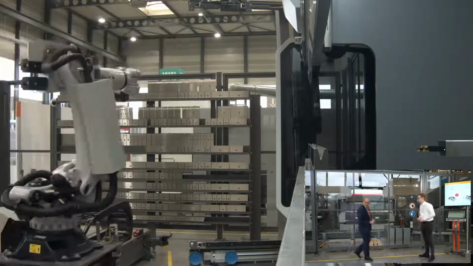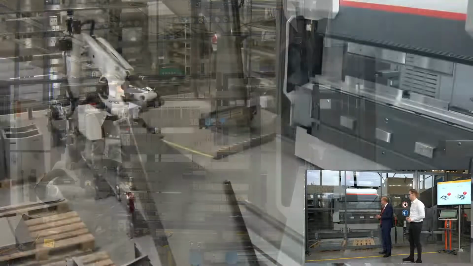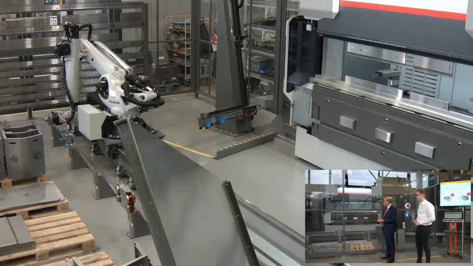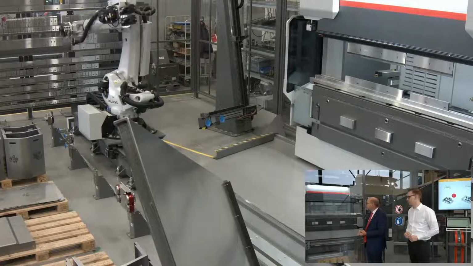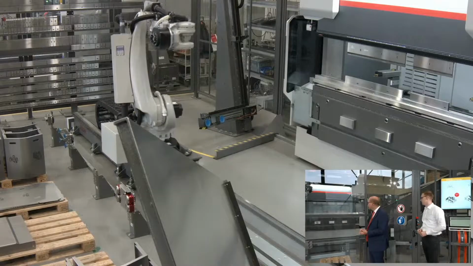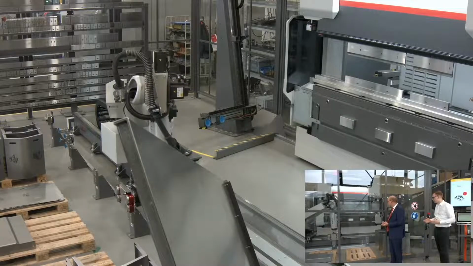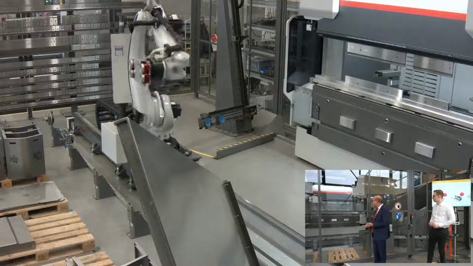Okay, so now it's going to change the gripper. It's putting the tool changing gripper away. Yes, it will get another one. You see how easily it goes. Then it takes the gripper we need for the part, and directly after that we start with our bending process.